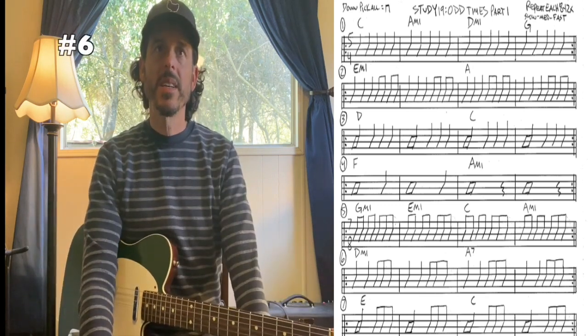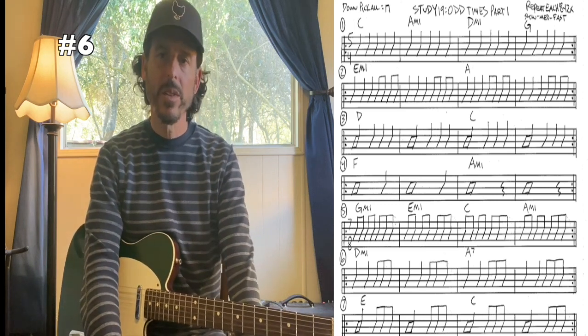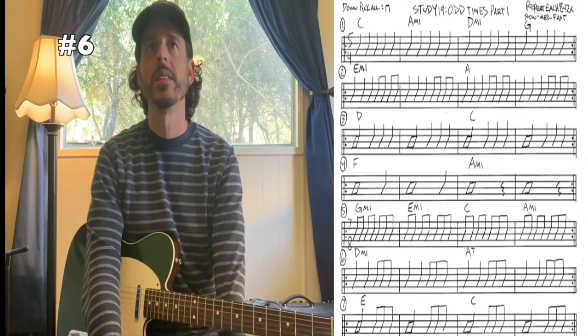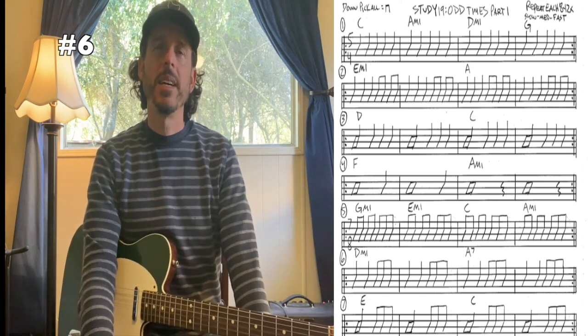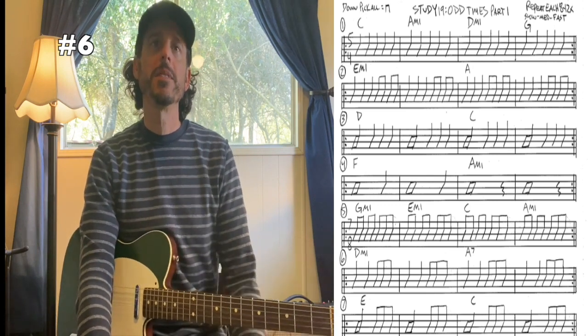Okay, for number 6, we're going to have 2 quarter notes and 3 eighth notes. So when we play quarter notes, think of it just, those are 2 eighth notes, but we're just playing a longer chord for those notes. We're going to have a D minor for the first 2 bars and an A7 for the next 2 bars. Okay, here comes number 6.